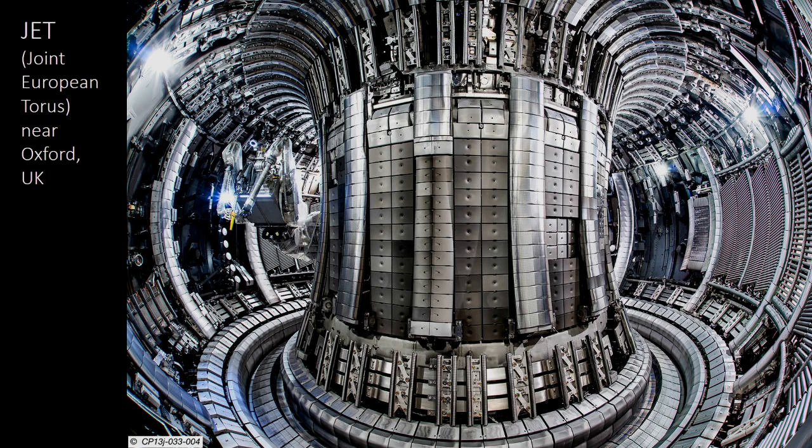But JET has the record for energy production in the world. So it's the fusion machine that has achieved the highest energy production by fusion. Still lower than the input power that was needed to run the experiment, okay? Still lower, but okay. We're getting there.